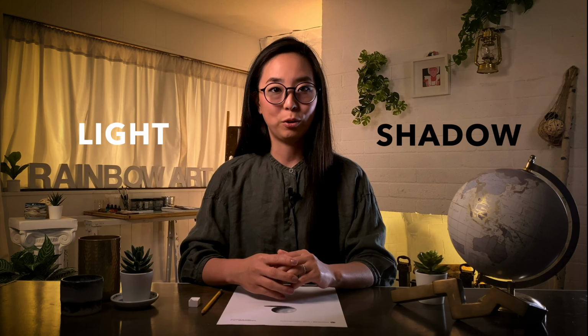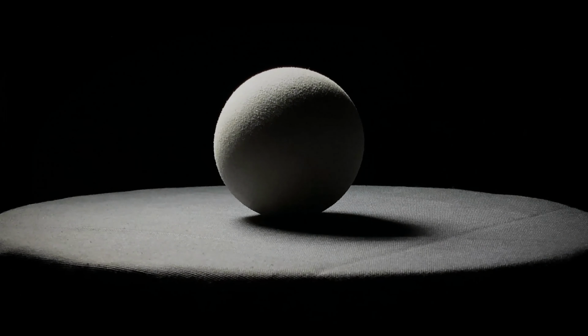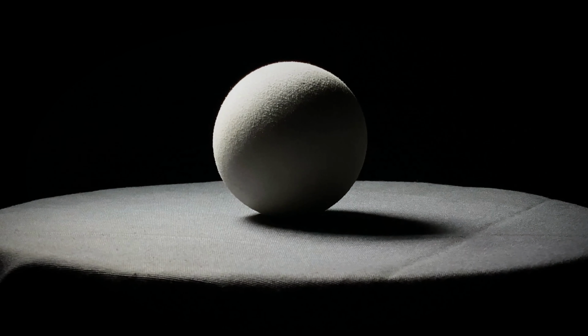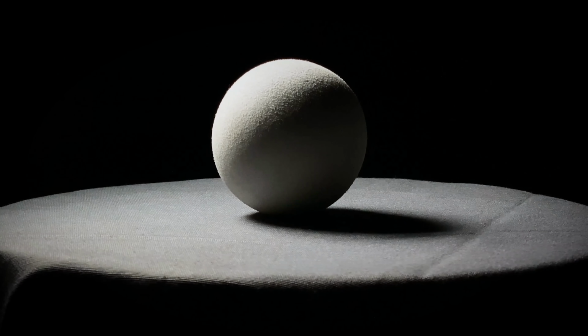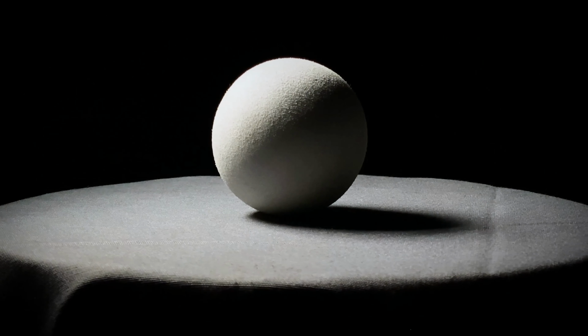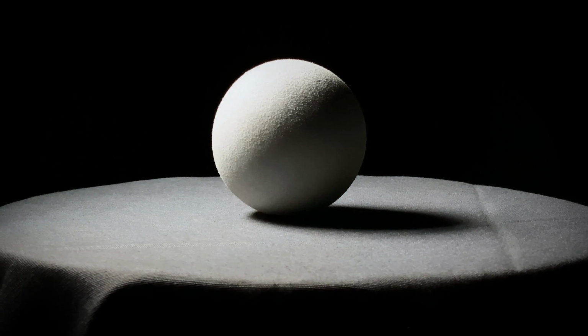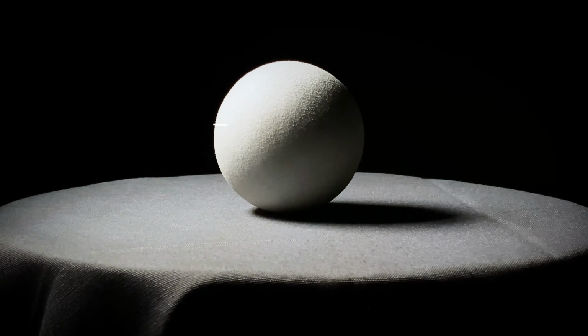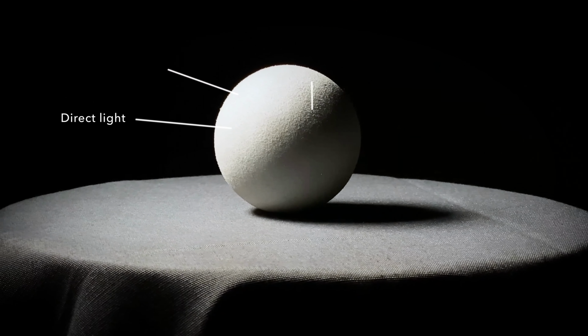So now that you have all these terms written down, let's see how these elements of light and shadow work together in real life by observing how lighting affects a white ball. In normal life, we very rarely will encounter this sort of dramatic lighting, which means that the concepts we covered might not be so evident in our everyday environments. But we use this kind of controlled environment to better study how light works and to observe its properties without complication.